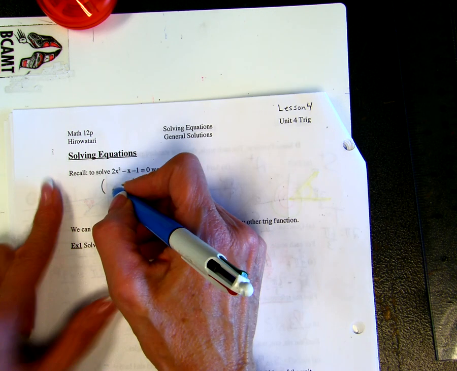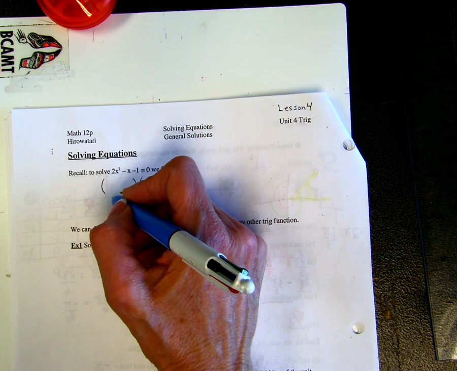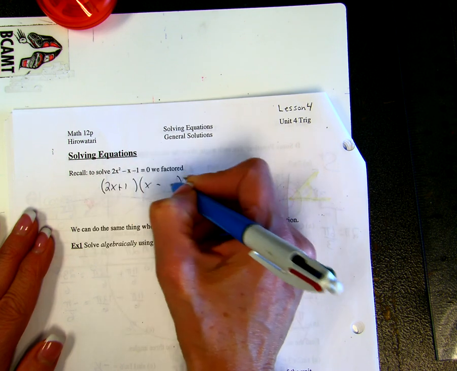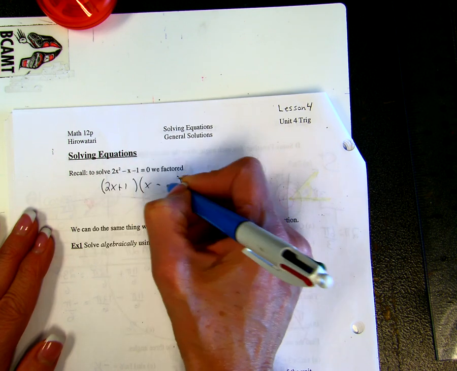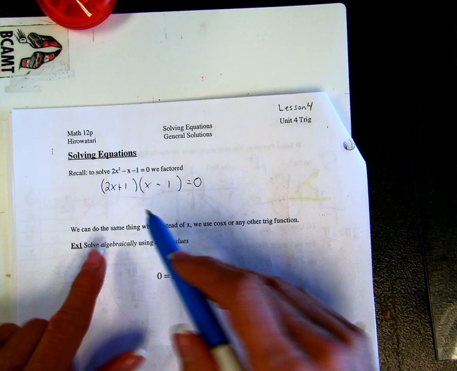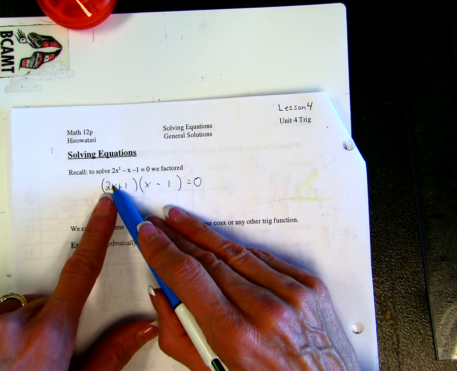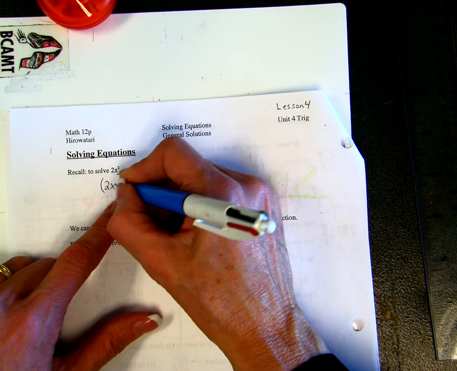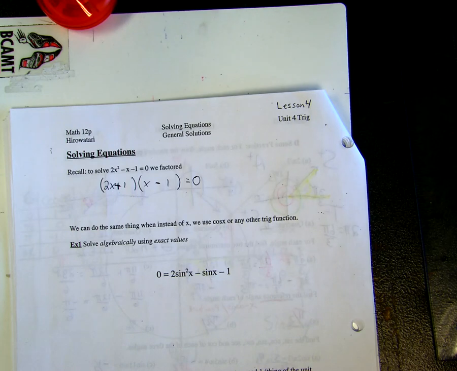Okay, so are you all factoring this as 2x plus 1 and x minus 1? And then because you might have to answer something on this, always double check your answer. We got 2x squared, subtract 2 and add 1. We got the negative, and our positive and our negative gives us the negative 1.